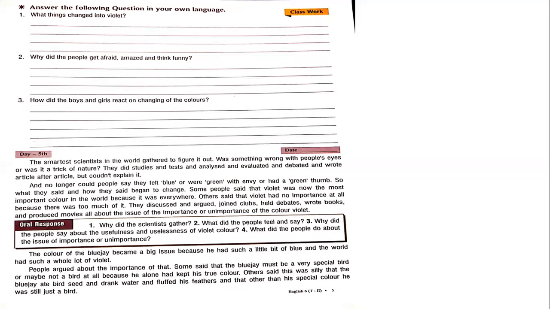So how do you say that in English? I am feeling blue. Okay. So people could not say that they were feeling blue, because now there is no color at all, right? There is no color, so you cannot say "I am feeling blue." Or green with envy. This is also an idiom. Green with envy. Envy means jealous. When you are jealous of someone, you feel jealousy towards someone.